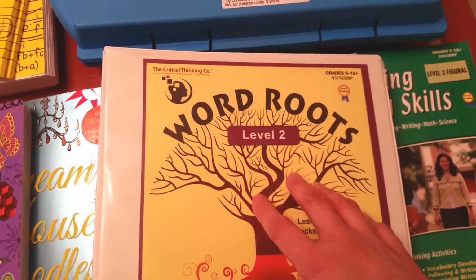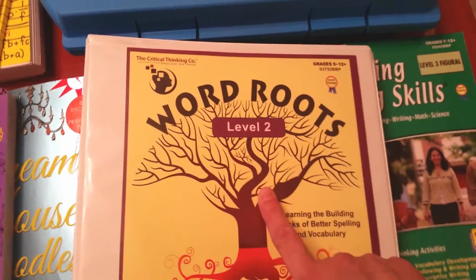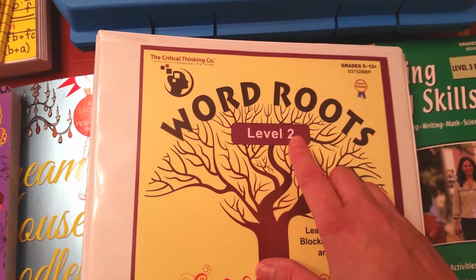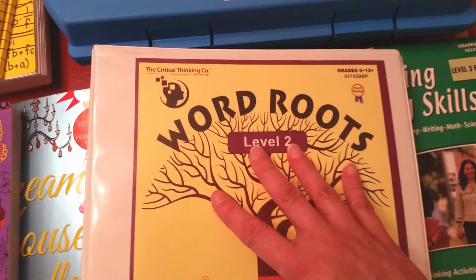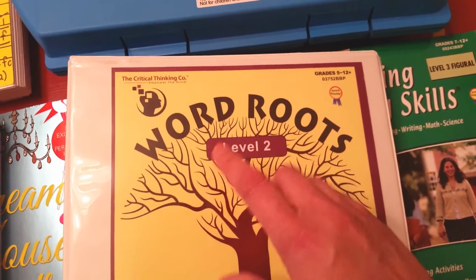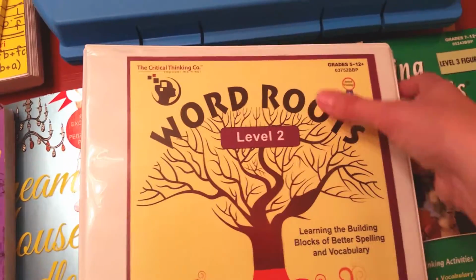Level 1 does. As a matter of fact, my 8th grader is finishing up the 7th grade level 1. Actually, he did not do it all in 1 year. So the older one is using this one, and then the younger one will move into this one when he's ready. So there goes that.